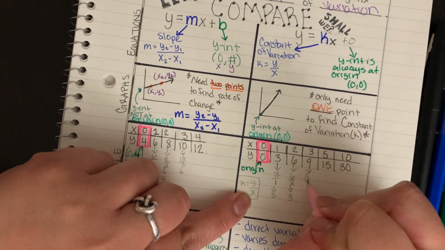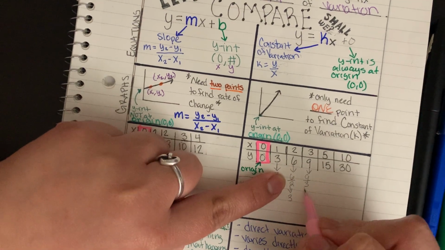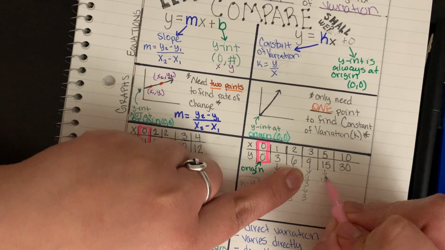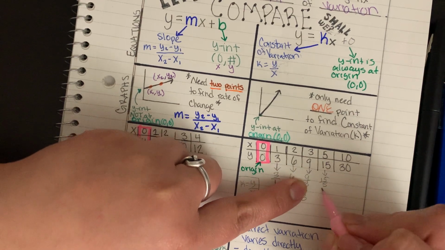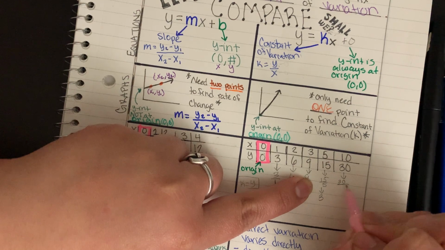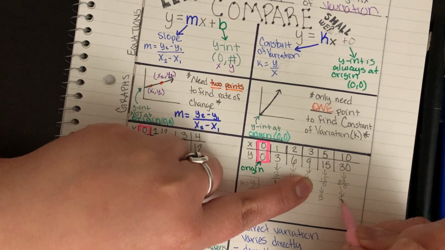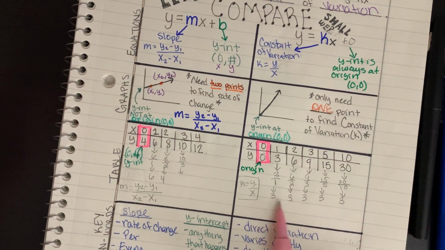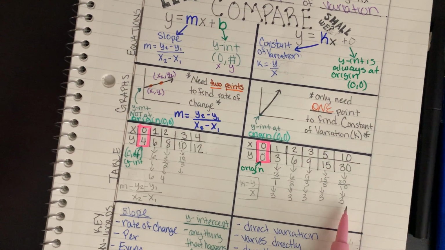So 9 divided by 3, well, what's 9 divided by 3? 3. Keep going. 15 over 5. 15 divided by 5? 3. 30 divided by 10. Well, what's 30 divided by 10? 3. All of these ordered pairs are directly proportional to each other, right?